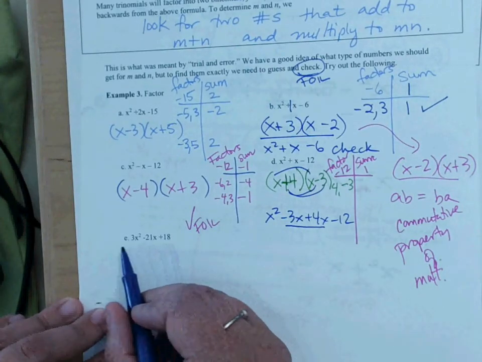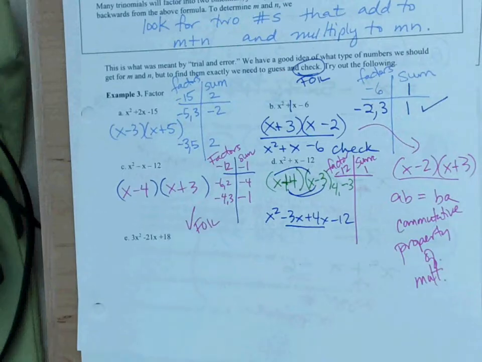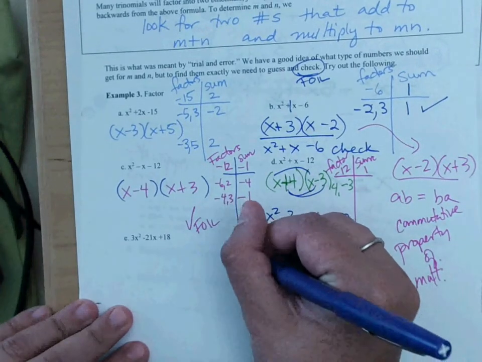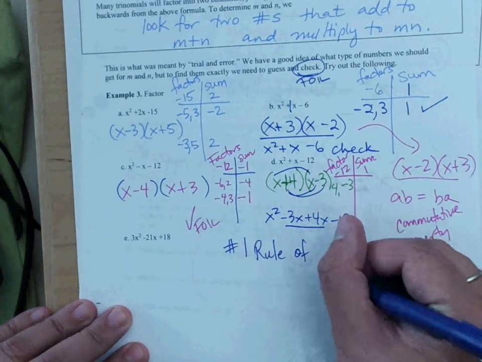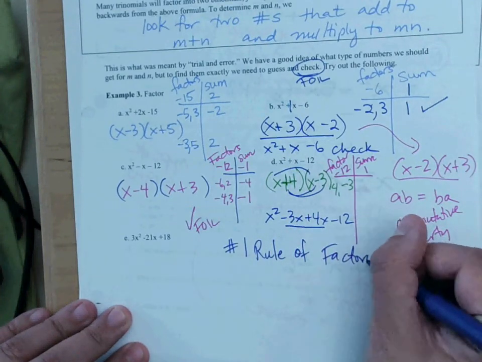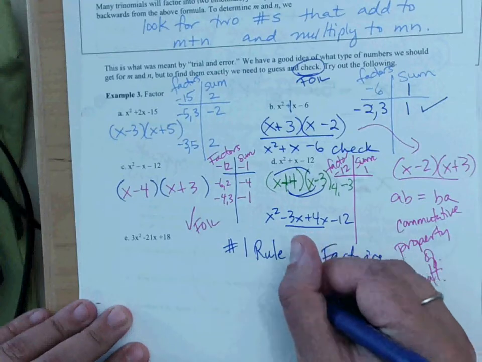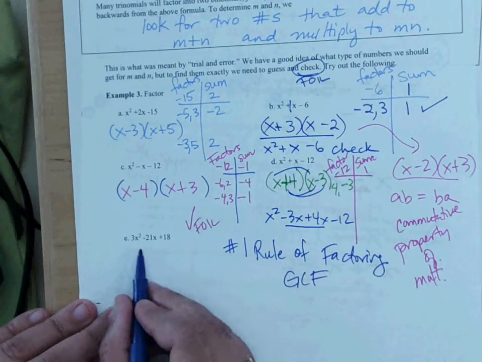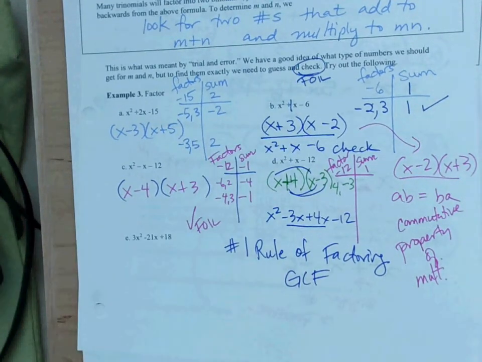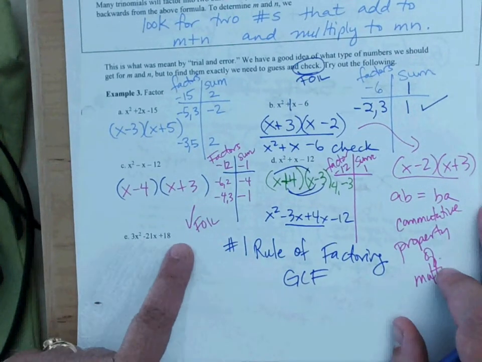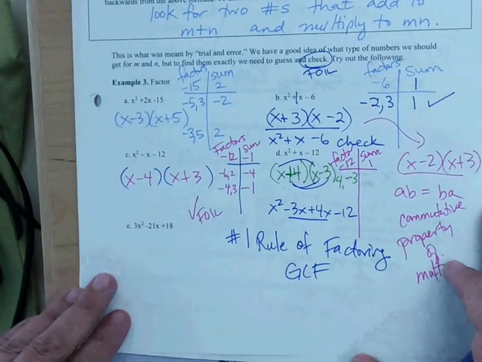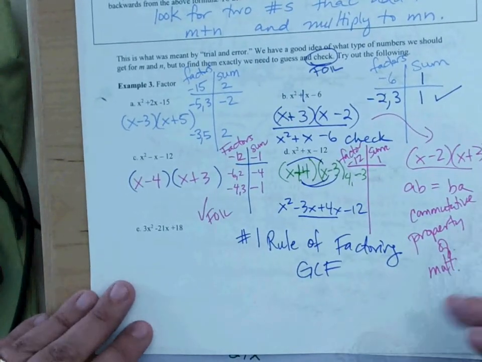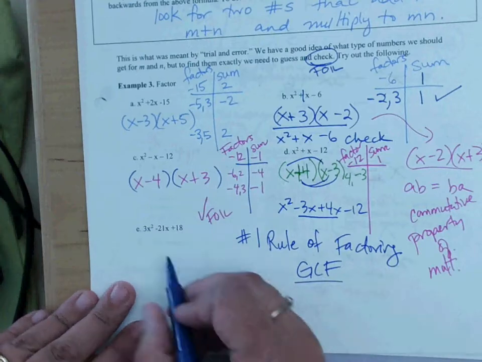Now here, we're going to go back to the strategy. What's the number one rule of factoring? GCF. So we always want to look. I didn't do that on any of the previous problems because I could tell they didn't have one. But does this have a GCF here? Is there anything that they all have in common? They're all divisible by 3. So we would factor out the GCF first.